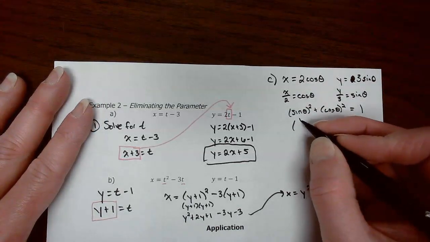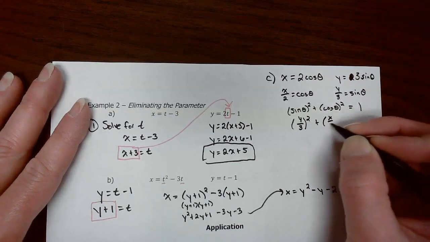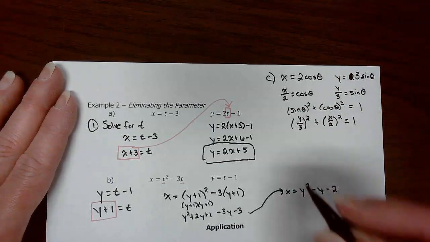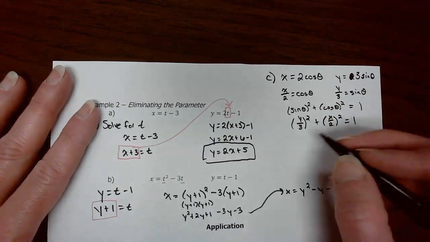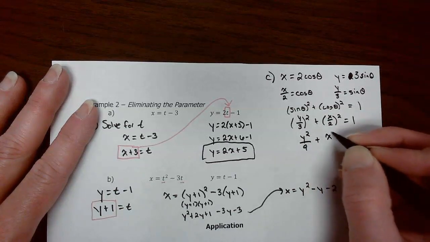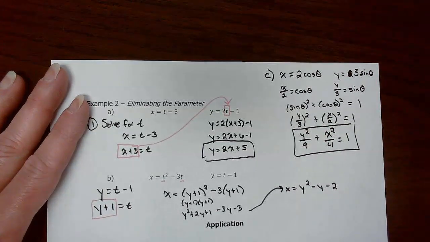So if I put y over 3 squared plus x over 2 squared, I now have a rectangular equation that is only involved with x's and y's. This would be y squared over 9 plus x squared over 4 equals 1. I have a beautiful new equation.